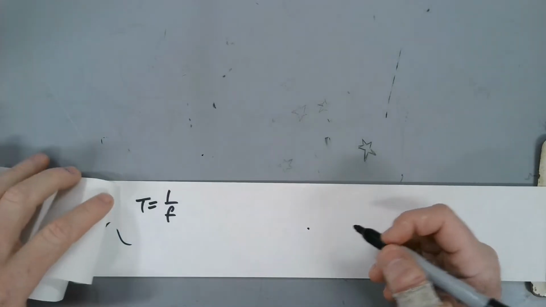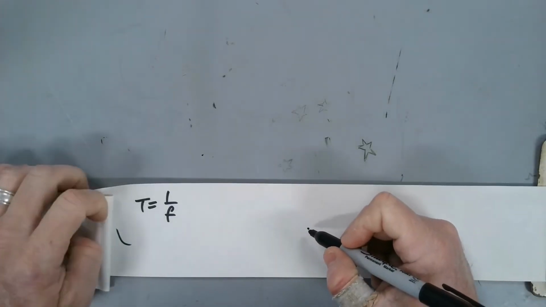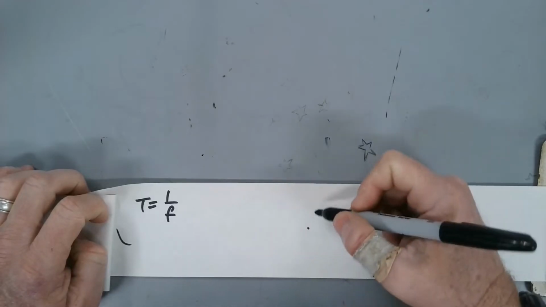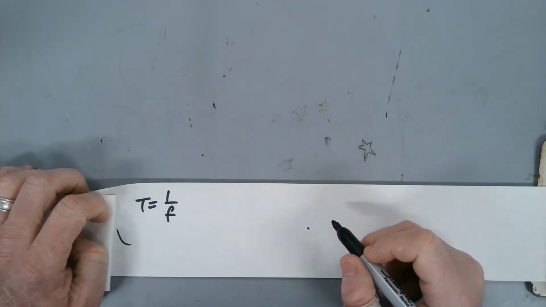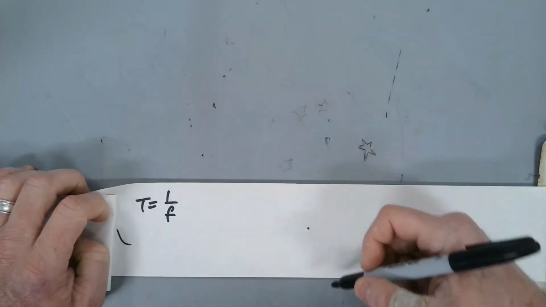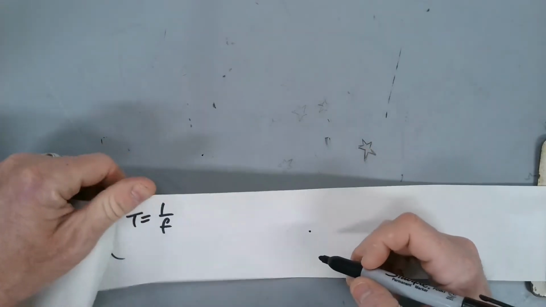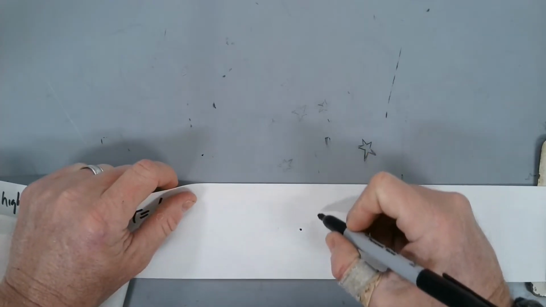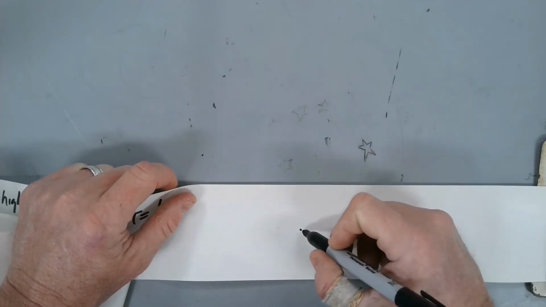So now let's do the opposite. Let's move my hand back and forth really slow, something like a really long pendulum that has a really long period. So I'm going to pull the paper the same, but I'm going to move my hand back and forth very slowly.